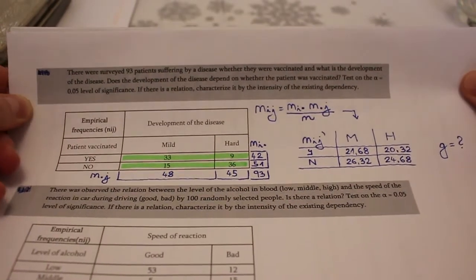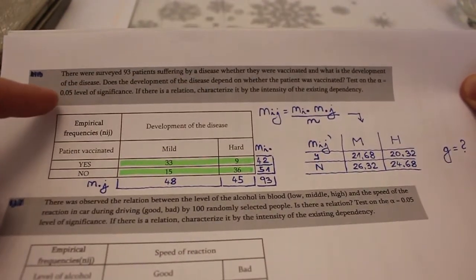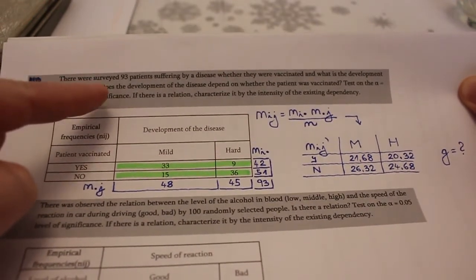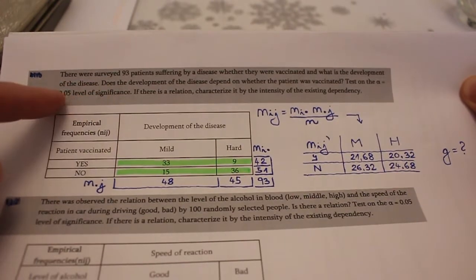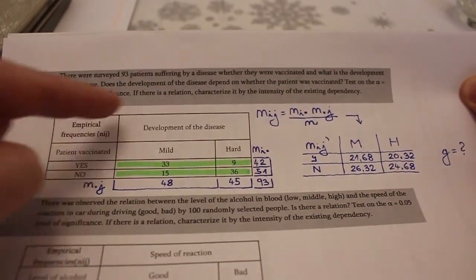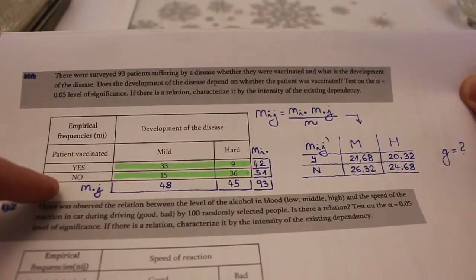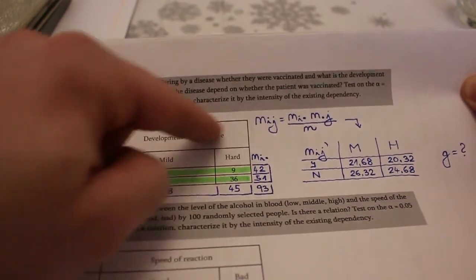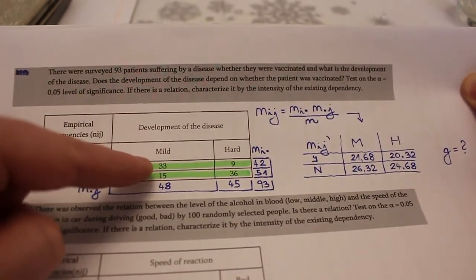We will continue with this example. You remember this, yes? There were surveyed 93 patients suffering from a disease, whether they were vaccinated and what is the development of the disease. So we have here a table, and in your papers, in your Microsoft Excel sheet, you have only this table with these values, yeah?